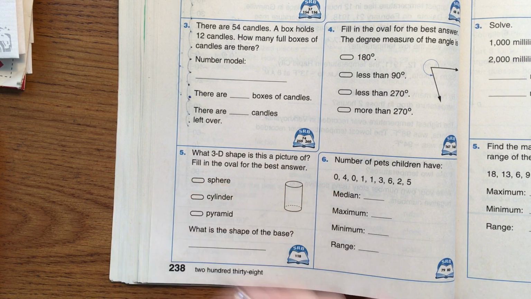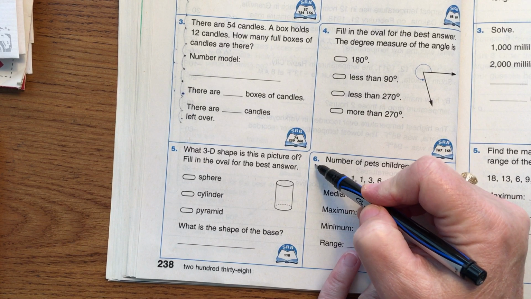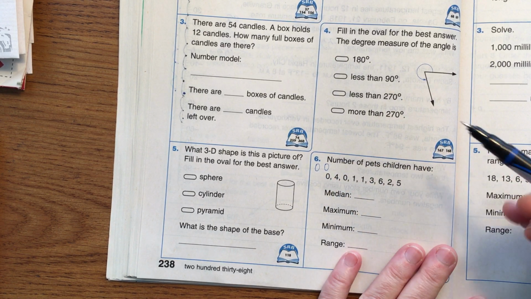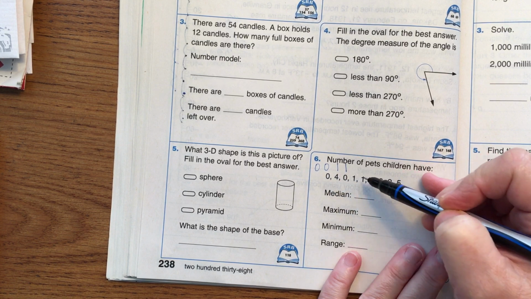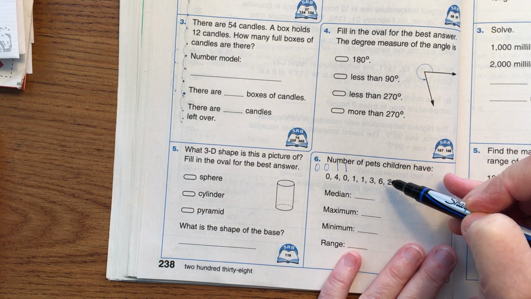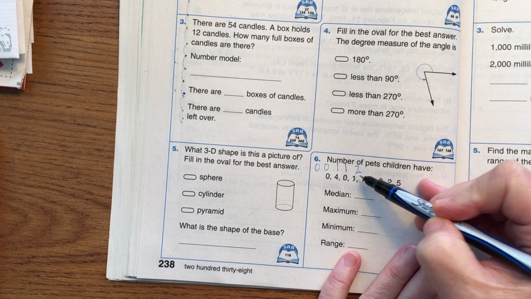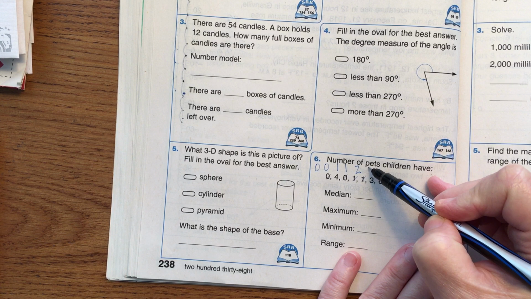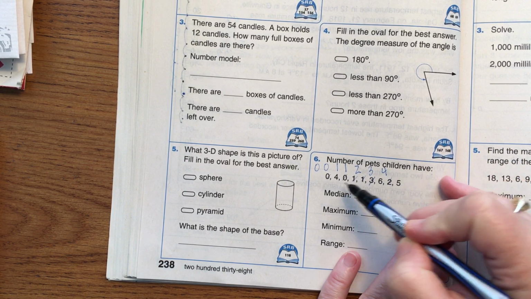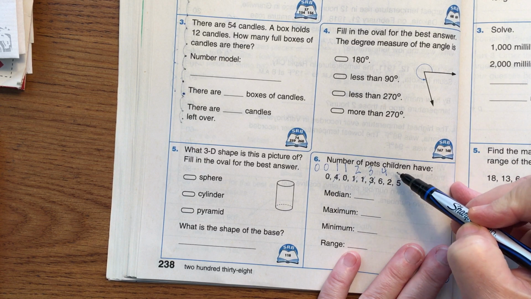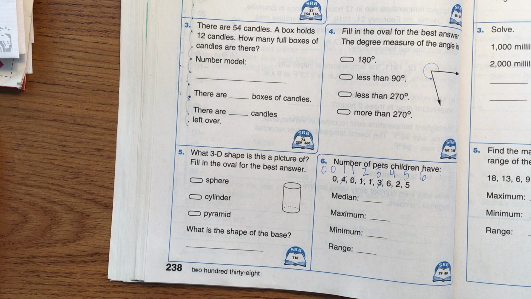And you have to remember that if there's 2 zeros, you have to put both of those zeros. So it would be 0, 0, 1, 1, and then 2, 3, 4, 5, and 6. That's how you would get them all lined out, okay?